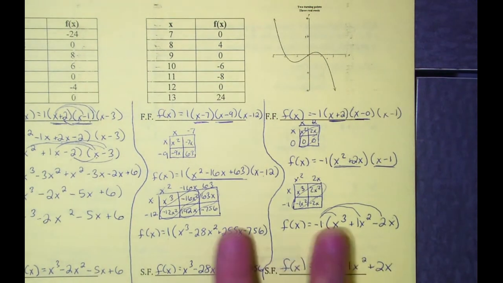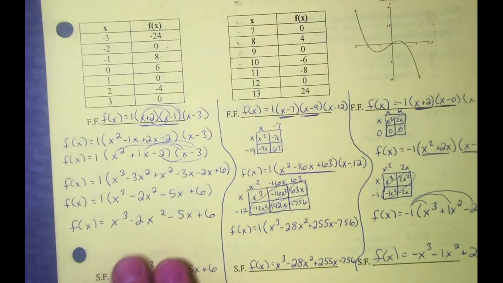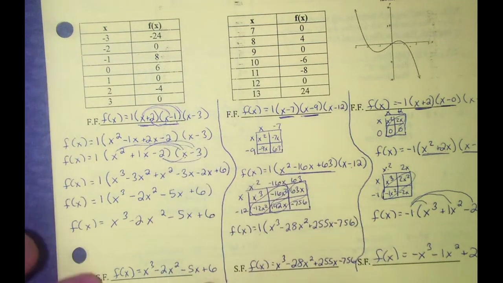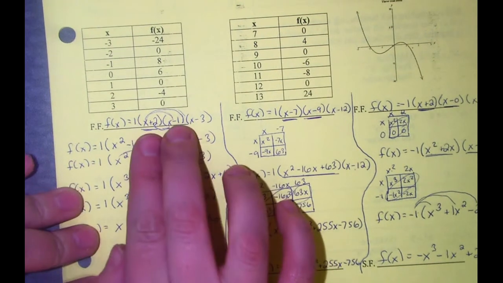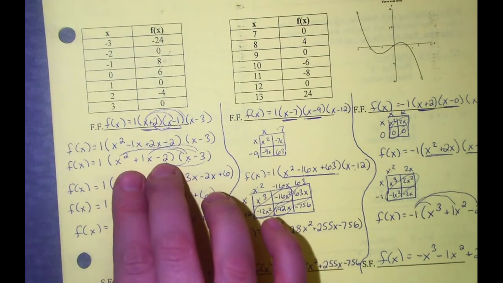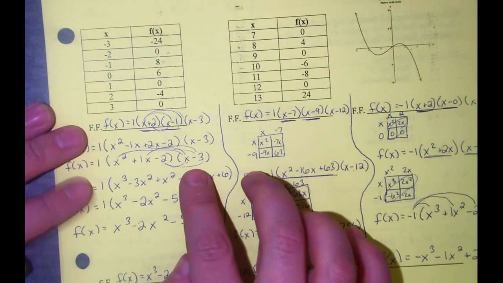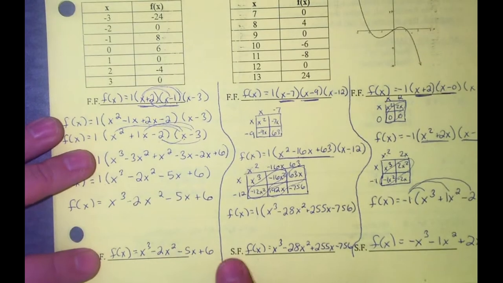And so you can either use the box method or you can use the distributive property to convert factored form into standard form by looking at the first two factors first and just simplifying those, and then taking that trinomial that you get and multiplying it by the last factor out here to get a cubic function in standard form.